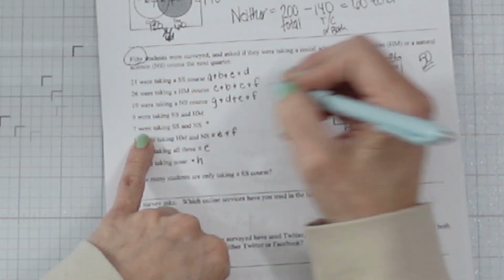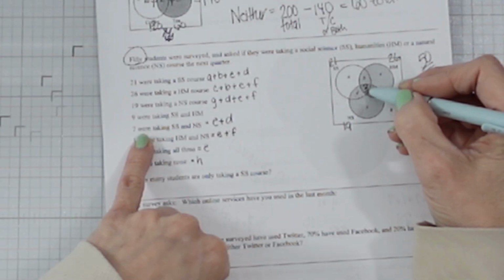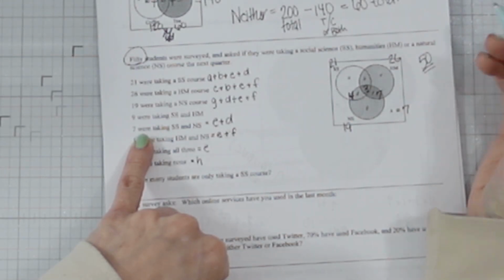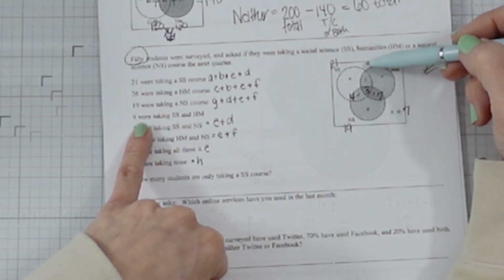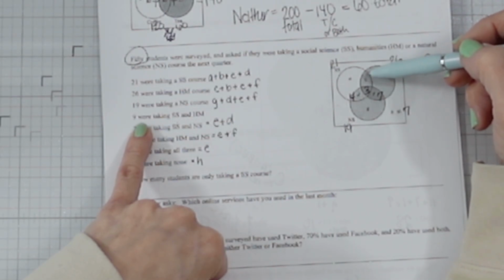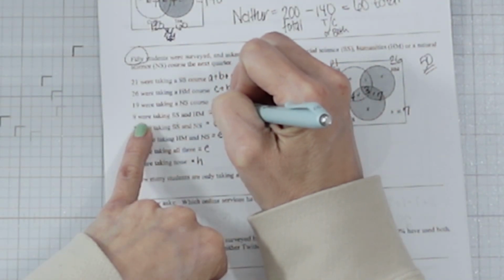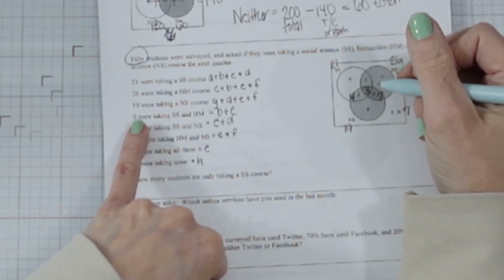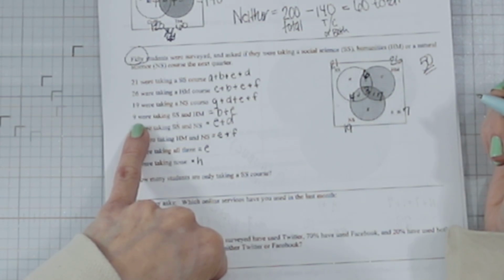Well, that's going to be E plus D. And we already know that E is 3, so that means D has to be 4. 9 are taking the social sciences and the humanities at the same time. And we know that that is going to be B plus E. E is 3, and if we have a total of 9, then B would have to be a 6.